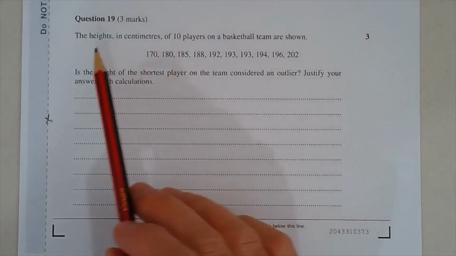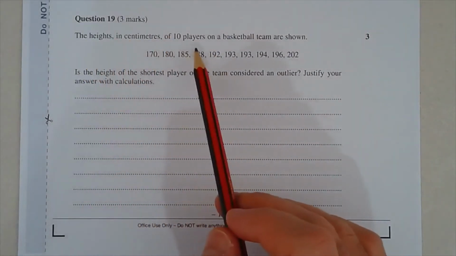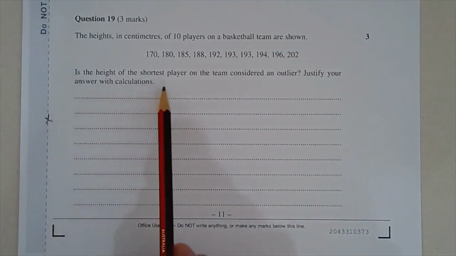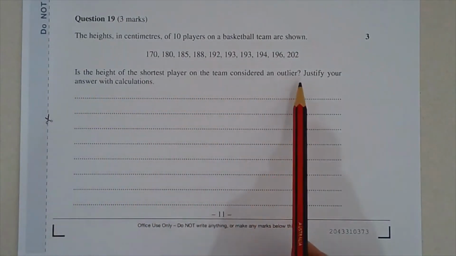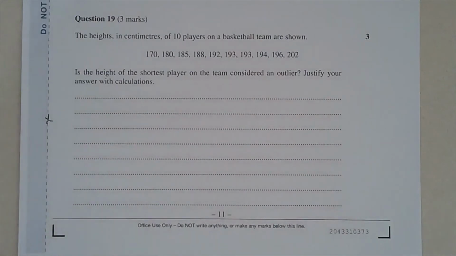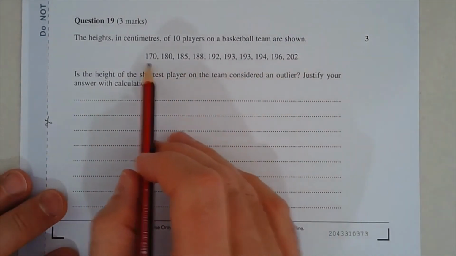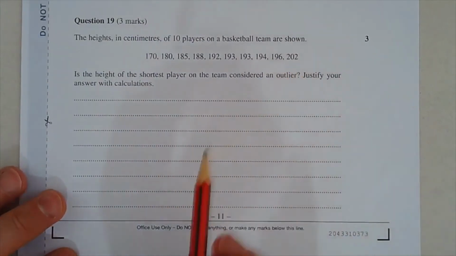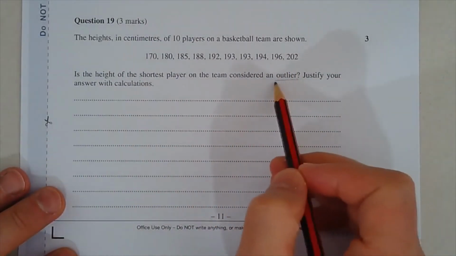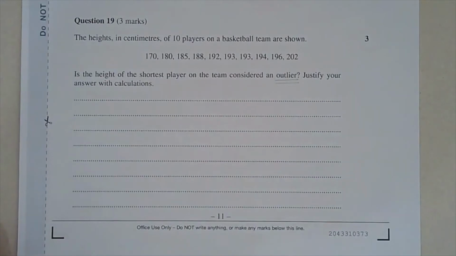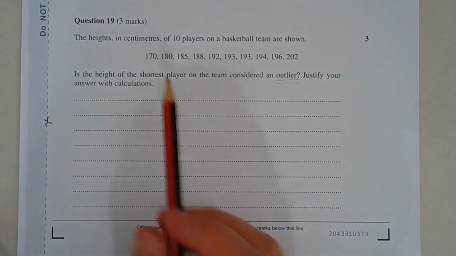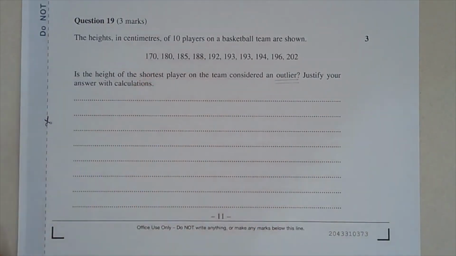Question 19. The heights in centimeters of 10 players on a basketball team are as shown. Is the height of the shortest player on the team considered an outlier? Justify your answer with calculations. First thing to note, if you look at the scores, they're listed in ascending order. Second thing is we're dealing with outliers, which means that we want to determine whether 170, the shortest player on the team, is considered an outlier or not.